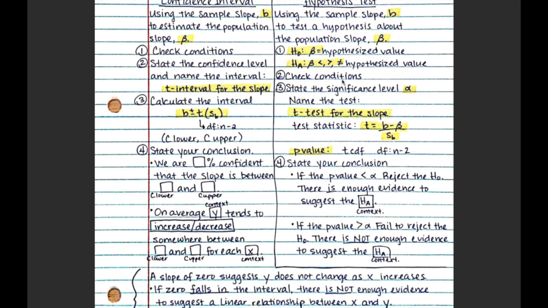Step 2, you're going to check your conditions. And again, we'll talk about these next class, so don't worry about them today. Step 3, you're going to state your significance level. How often do you want to make a type 1 error? So 0.01, 0.05, whatever the problem gives you, or whatever you choose if it doesn't give you something. Okay, then you're going to name the test. There's only one option, so t-test for the slope.